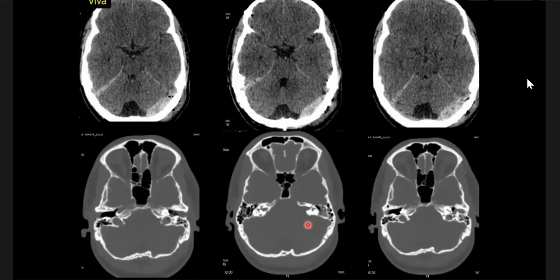I can see the subcutaneous air locules as well. In the bone window, there is a fracture through the bone as well. So a fracture, pneumocephalus, and subdural. What kind of hematoma is this?